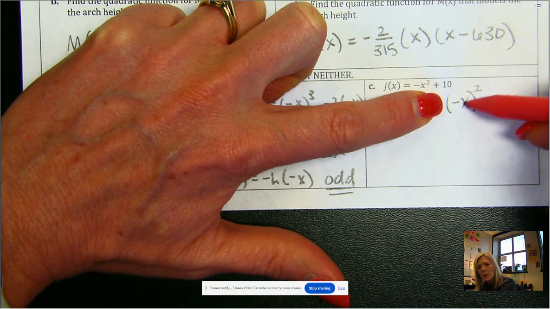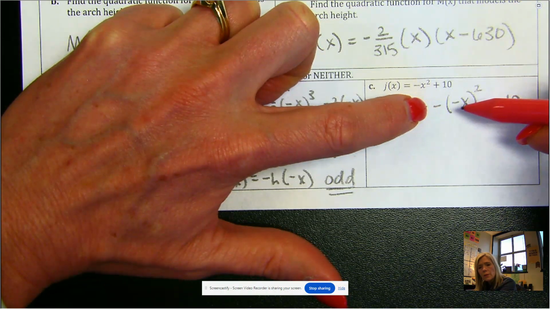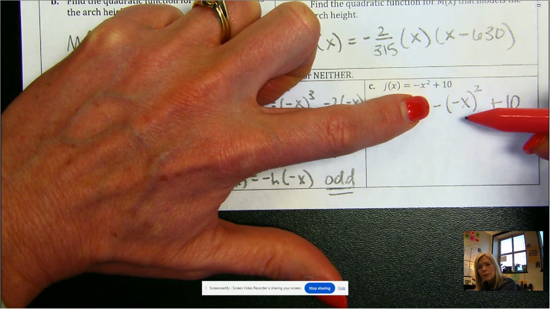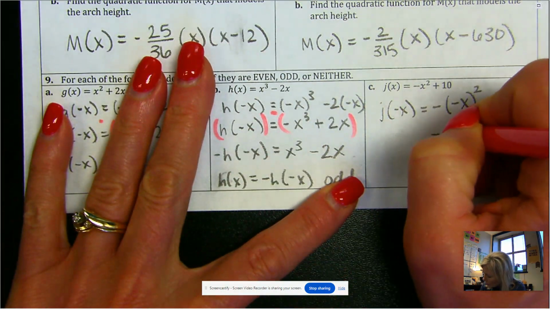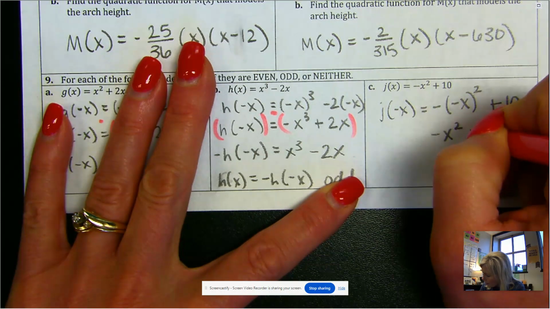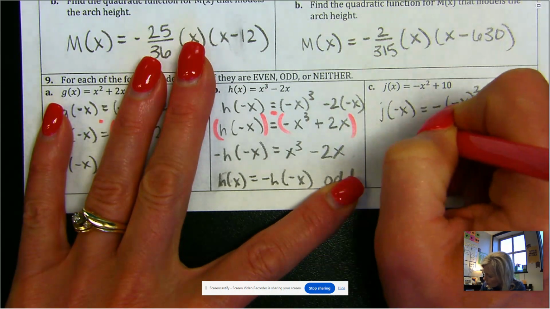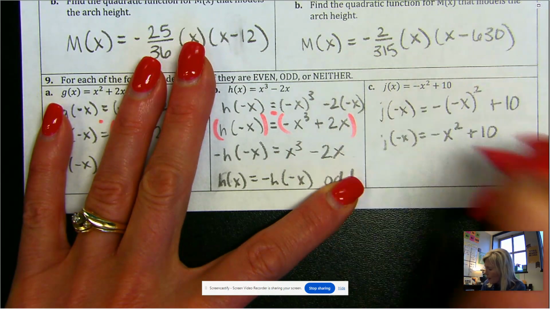The power of 2 is only for negative x, and negative x times negative x is positive x squared. So then when I make it negative, it's going to go back to negative x squared. And then the plus 10 is not affected because it didn't have its sign changed. It doesn't have a variable on it.